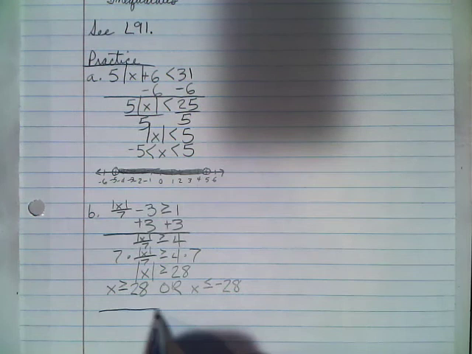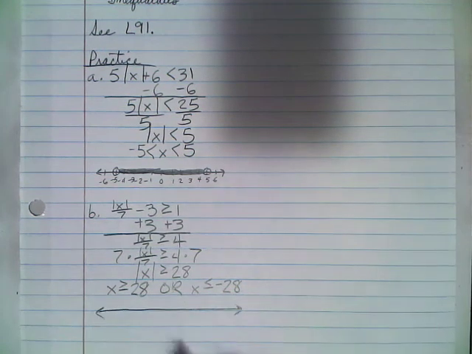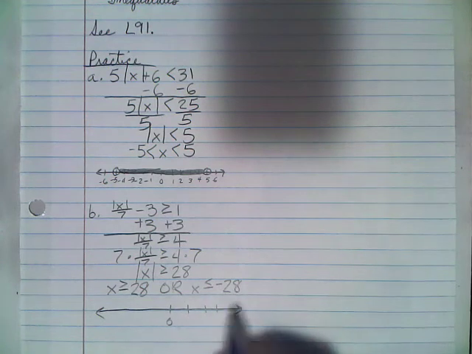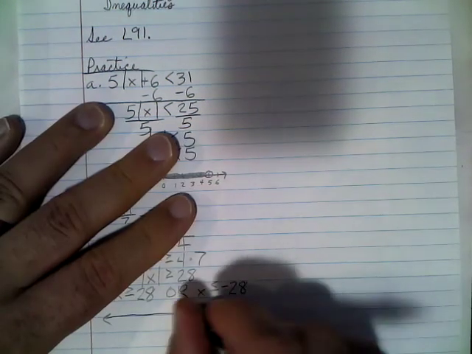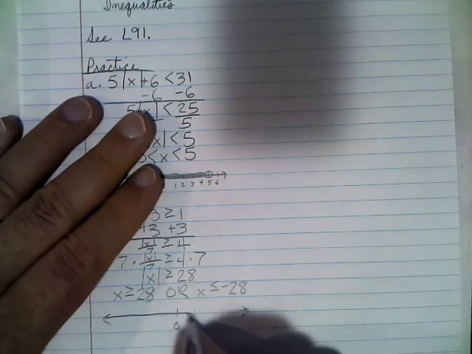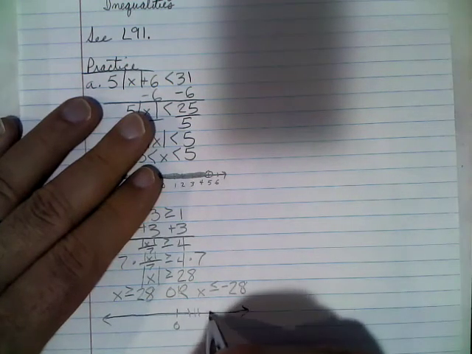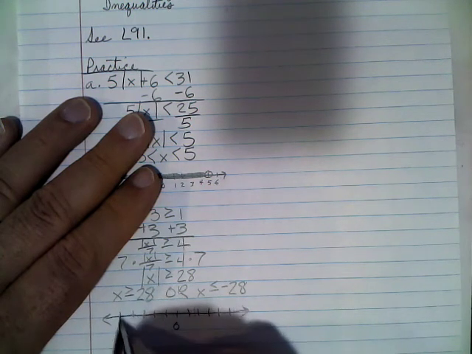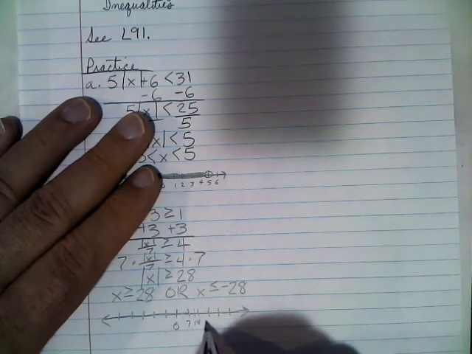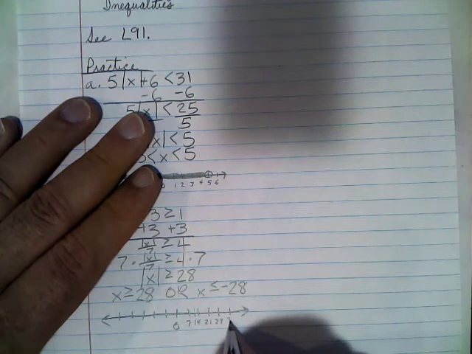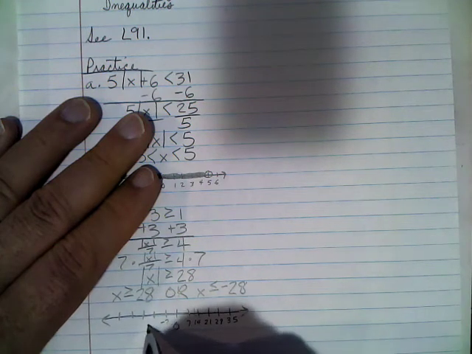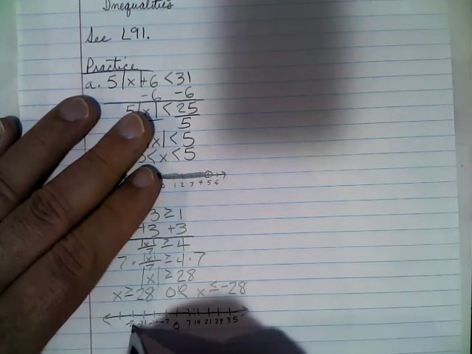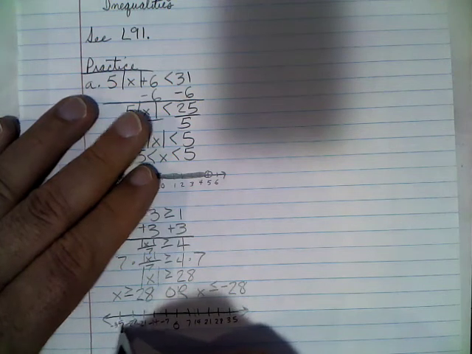So when I make my number line this time, I'm going to put 0 in the middle here again. 1, 2, 3. I'm going to space those out a little bit smaller actually. 1, 2, 3, 4, 5. 1, 2, 3, 4, 5. And I'm going to count by 7s here. So negative 7, negative 14, negative 21, negative 28, negative 35.